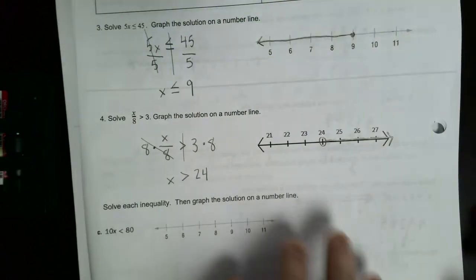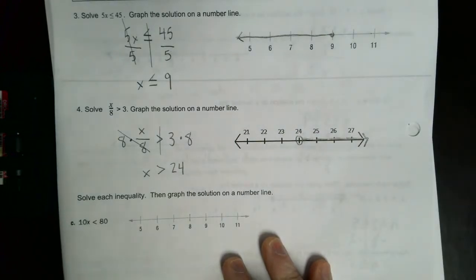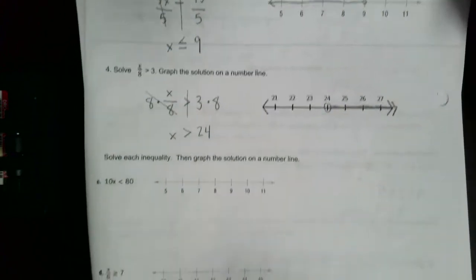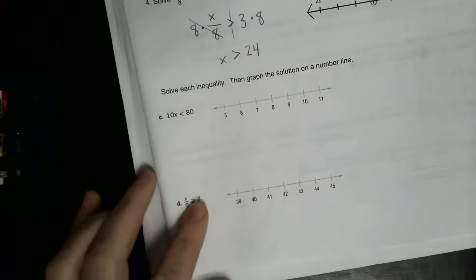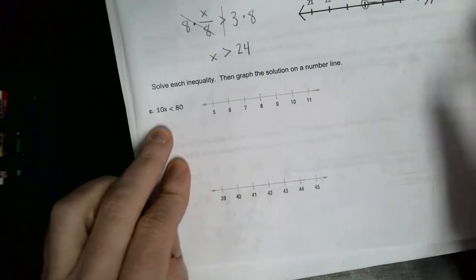A little darker. All right, that showed up okay. Going to have our arrowhead going in that direction. We want the numbers greater than 24, but not including 24. All right, if you want to try these two on your own, you can. Let's see how they go.